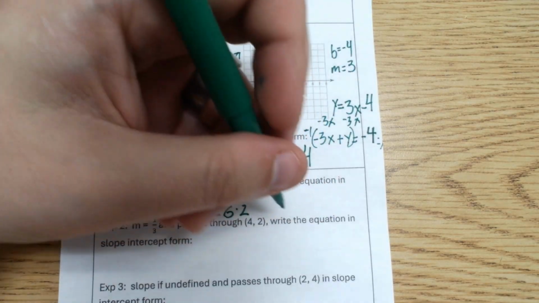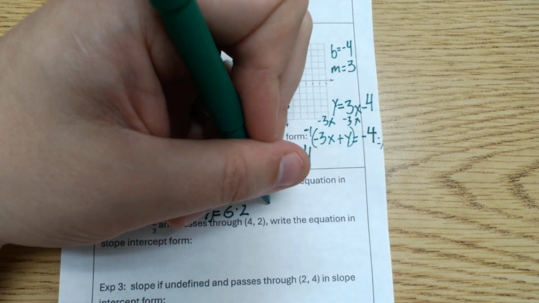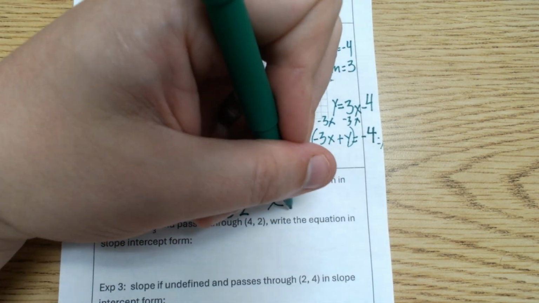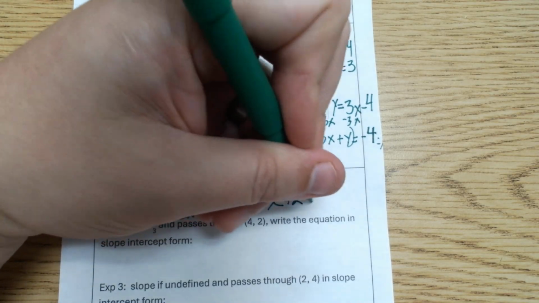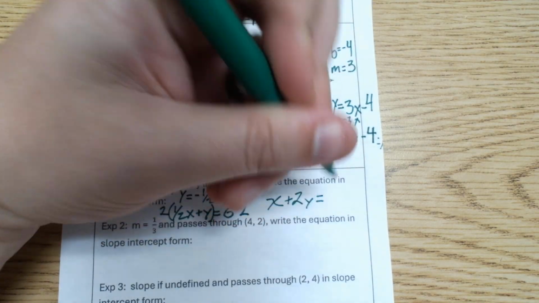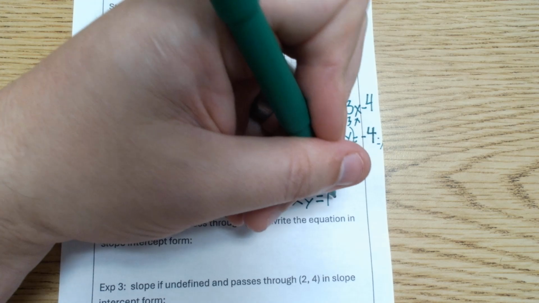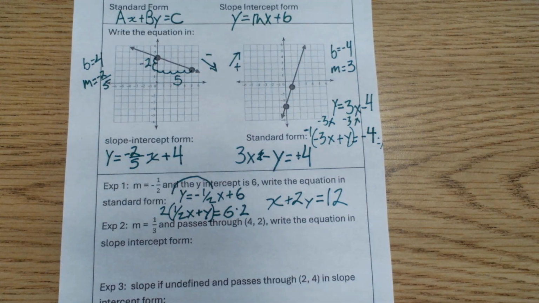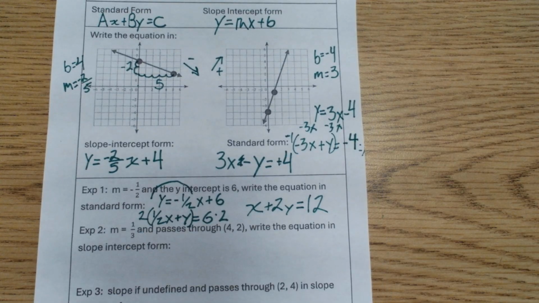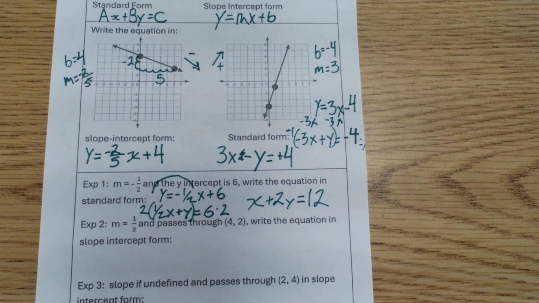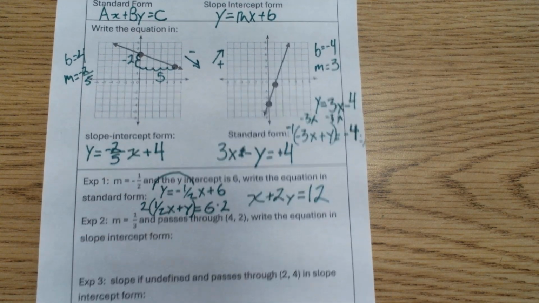So 1/2 times 2 is going to be 1x. So x plus 2y equals 12. Okay, so again, that's following those same steps.